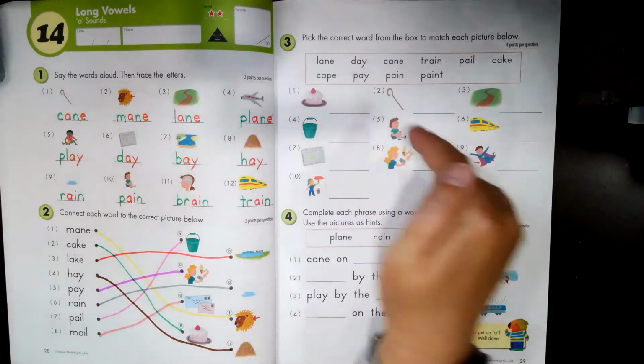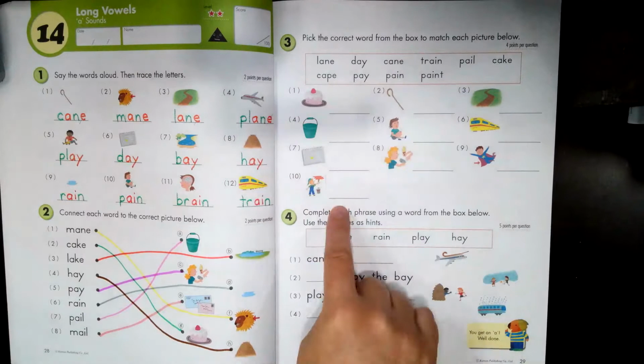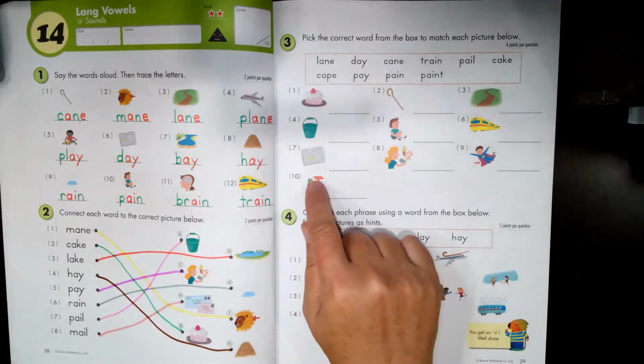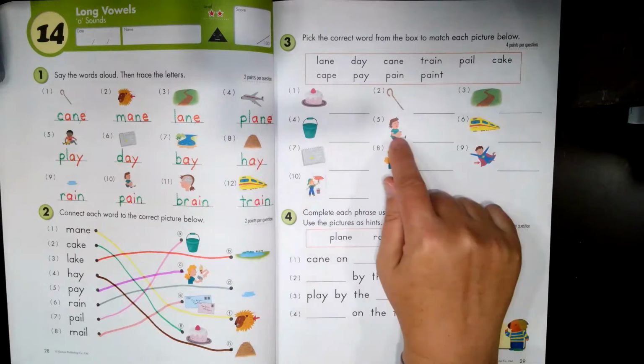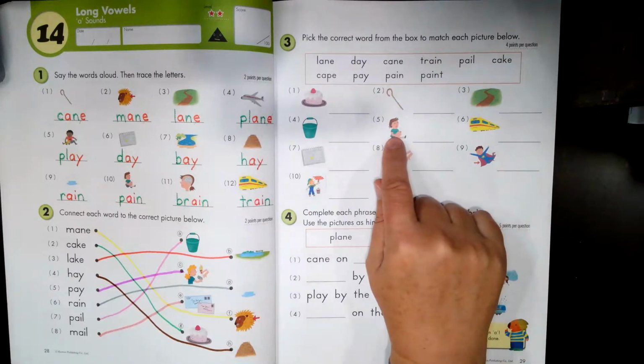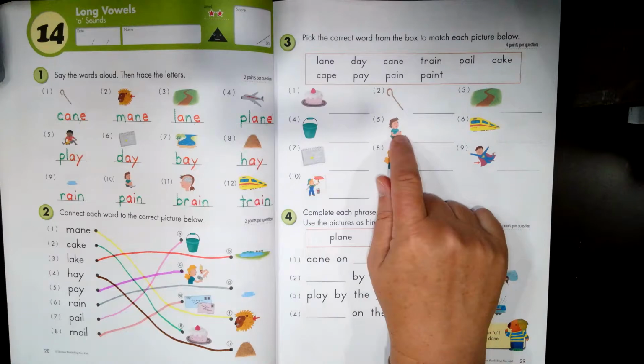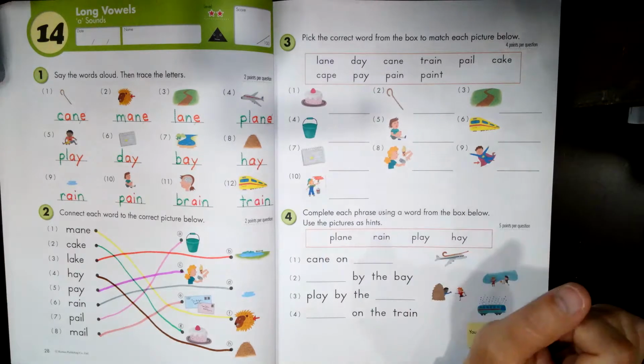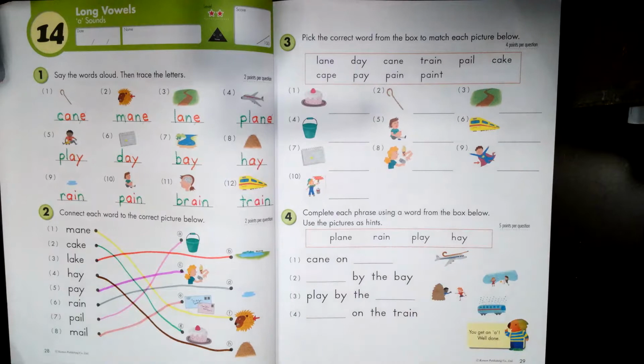So here are all of the words and the pictures. Now the only one we haven't seen before is here where she's painting. And so she painted, and then here this child looks like he's in pain because he hurt his knee. Do you see his owie on his knee? We have not seen a cape before, but everything else you've seen before. So I challenge you to find the correct words and match them.